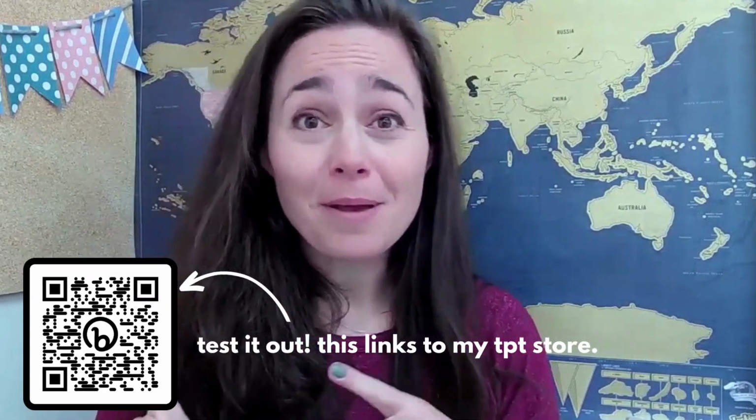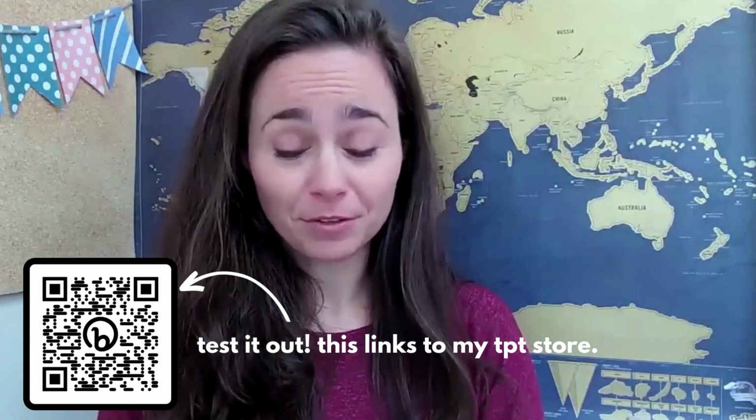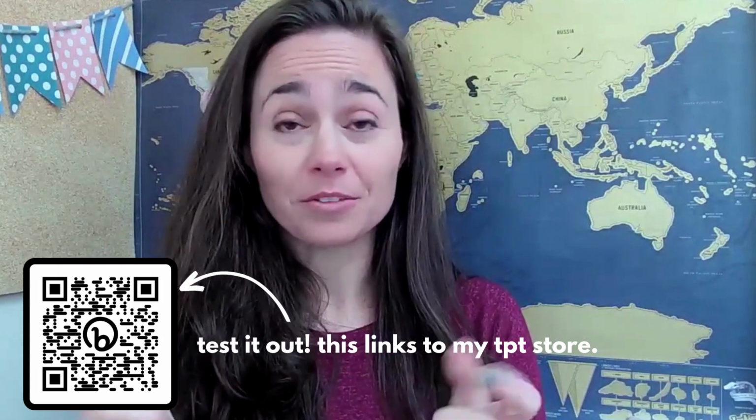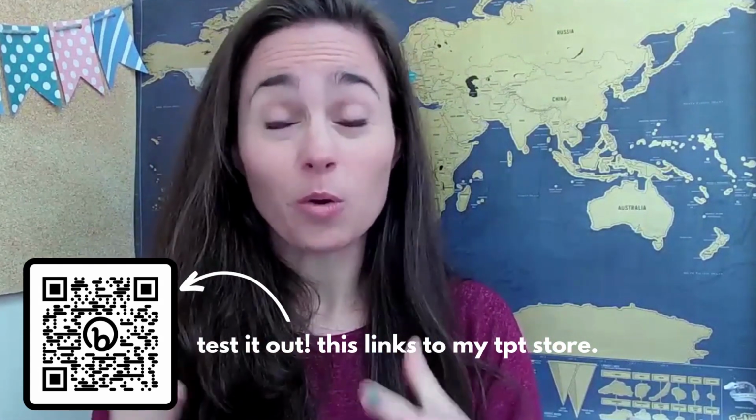So I just want to circle back to the fact that QR codes are really simple, right? You ready to try it now? Okay, so I'm going to throw up a QR code here on the screen. All you have to do, literally, take out your phone, open up the camera and point it at the QR code. That's it. There should be a little box that comes up that says, do you want to go to this link?